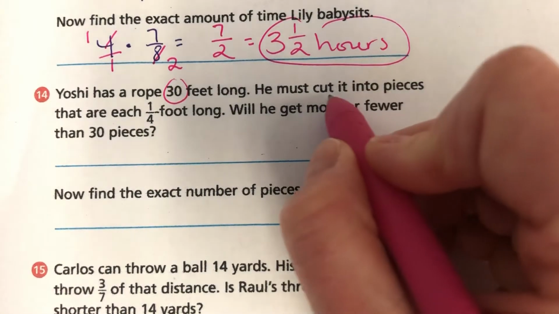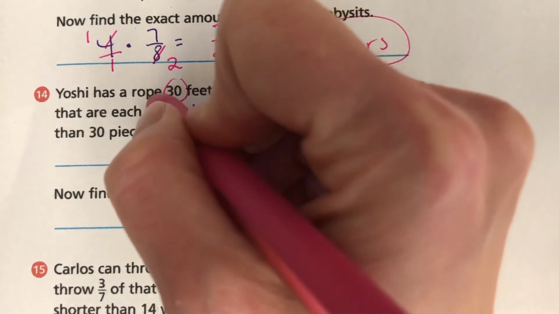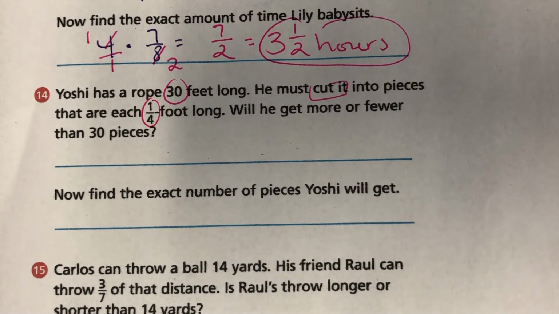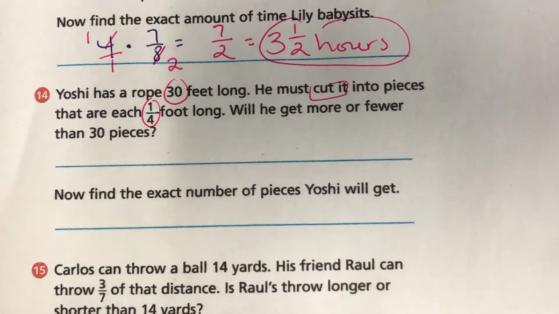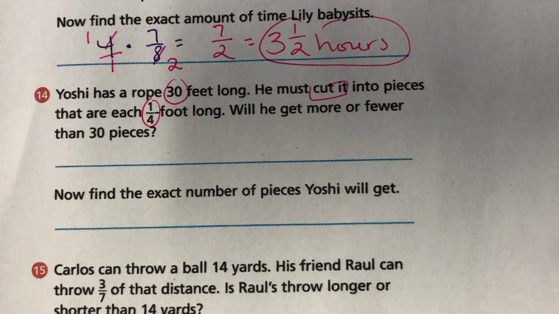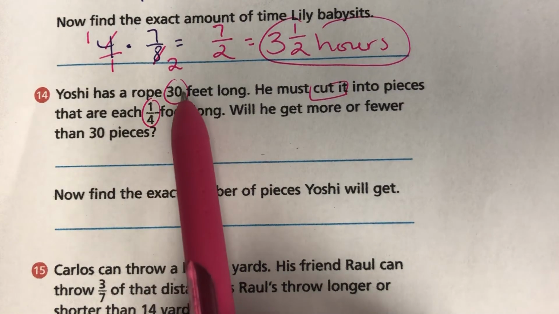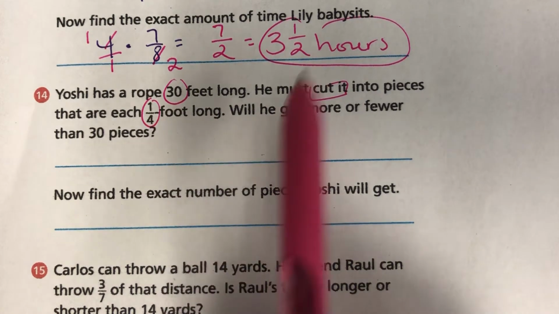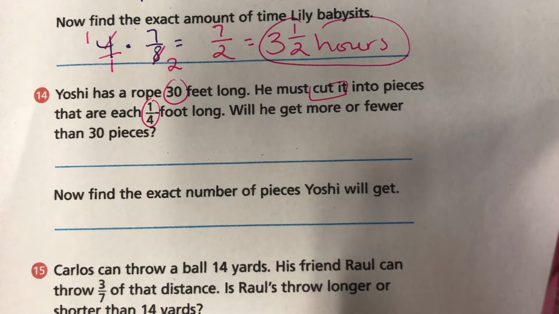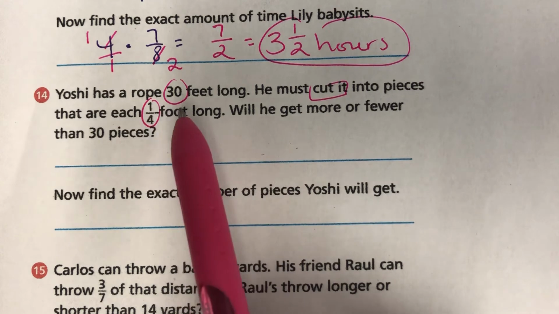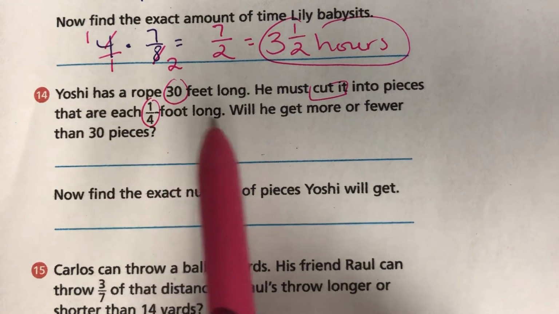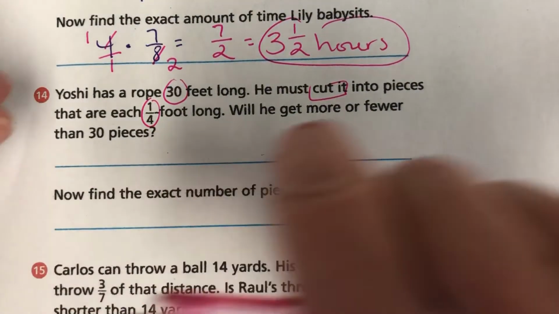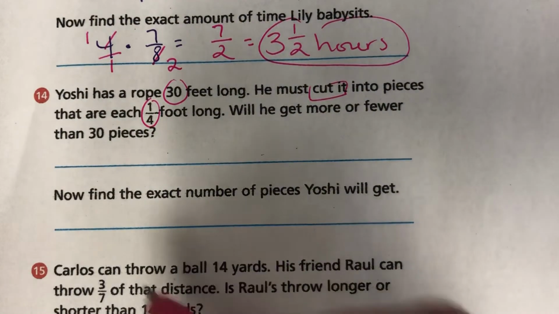All right, Yoshi has a rope that is 30 feet long. He must cut it into pieces that are 1/4 of a foot long. Will he get more or fewer than 30 pieces? Okay, so picture this. He has 30 feet of rope and he's cutting it into 1/4 of a foot pieces, right? So what operation is he doing? He's dividing up this 30 feet of rope into 1/4. So picture stretching out this rope and cutting up every 4th, all right? So this is definitely division.